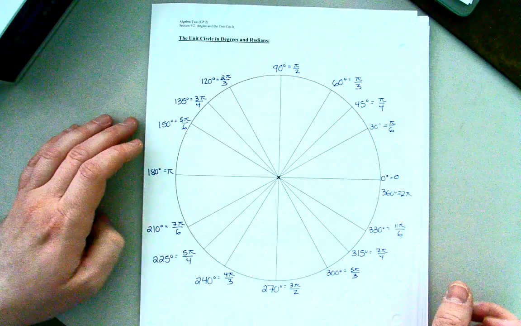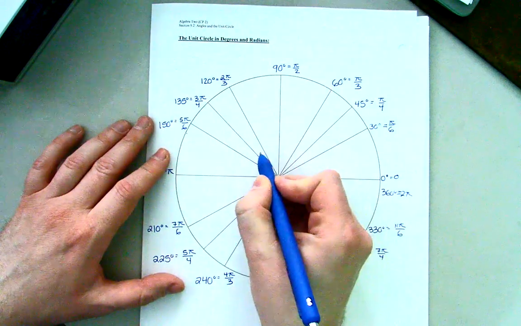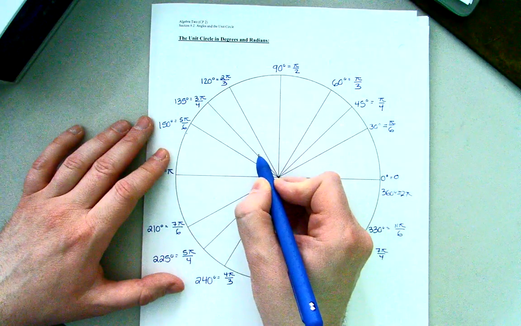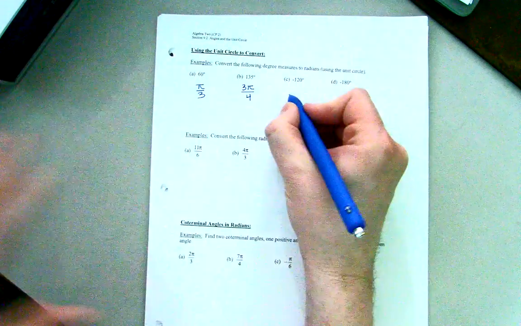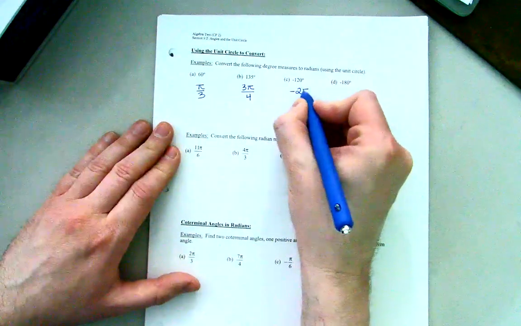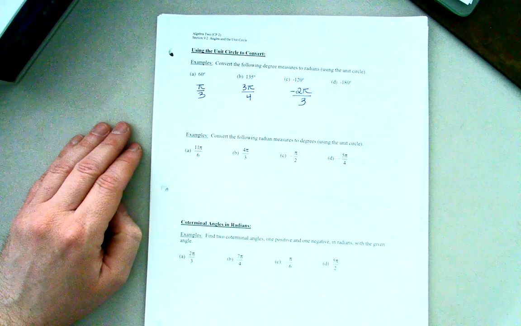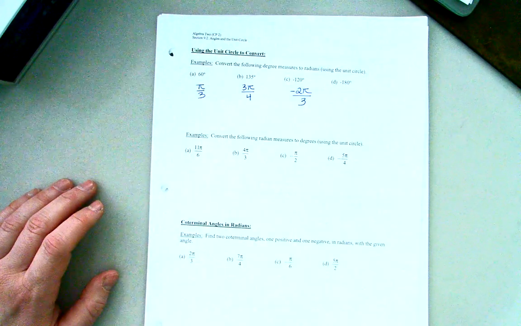What is 120 degrees in radians? 2 pi over 3. Negative 120 degrees is just going to be negative 2 pi over 3. It's the same angle, just with a negative on it. I'm not looking for a coterminal angle. I'm looking for something that spun the same way to get there. So just negative 2 pi over 3. That's it. Basically, ignore the negative, convert, and then stick a negative on the answer.